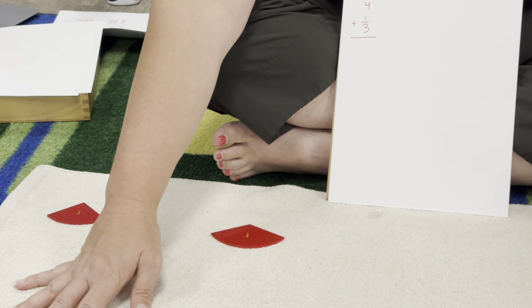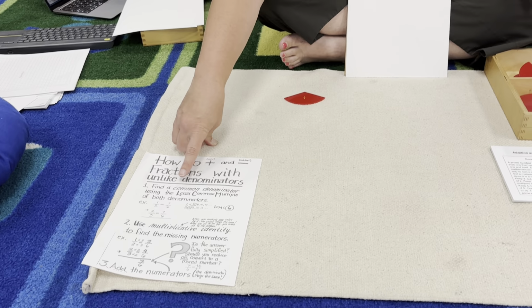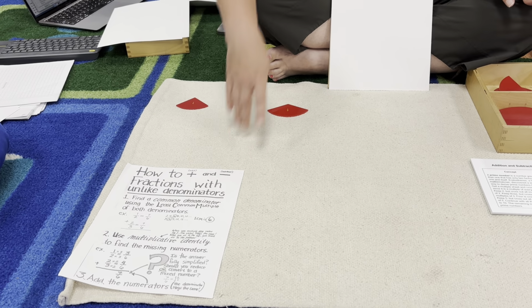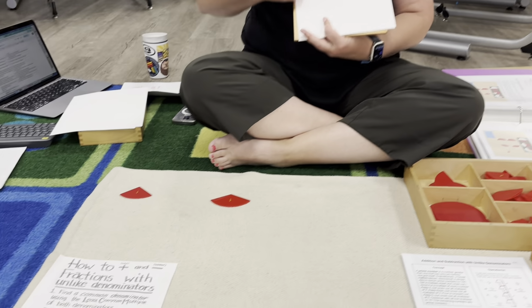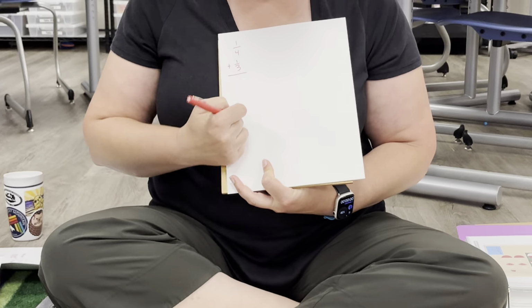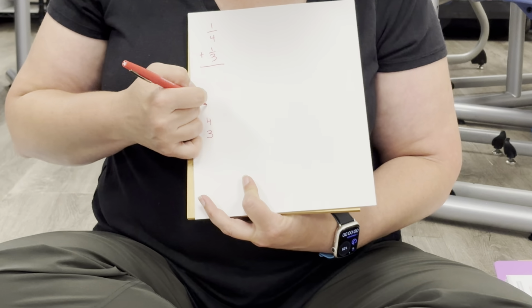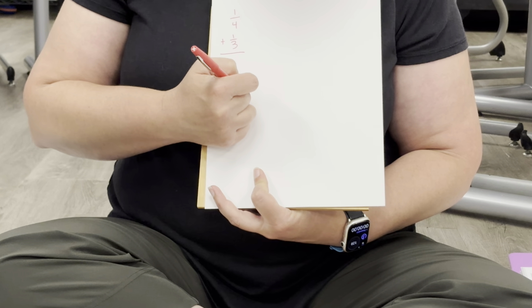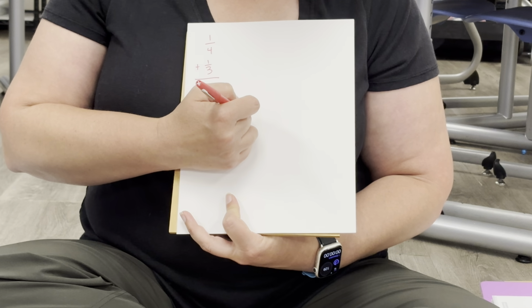So we have to do some work to make these fractions have the same denominator. So I have this chart. It's going to walk us through the steps. The first step is we have to find a common denominator using the least common multiple of both denominators. So you said the first denominator was 4, and the second denominator was 3. I usually leave a little bit of room on my paper, and then I'll write LCM of 4 and 3.